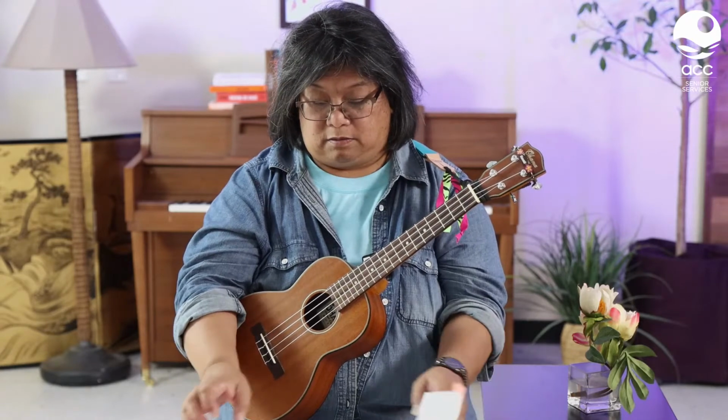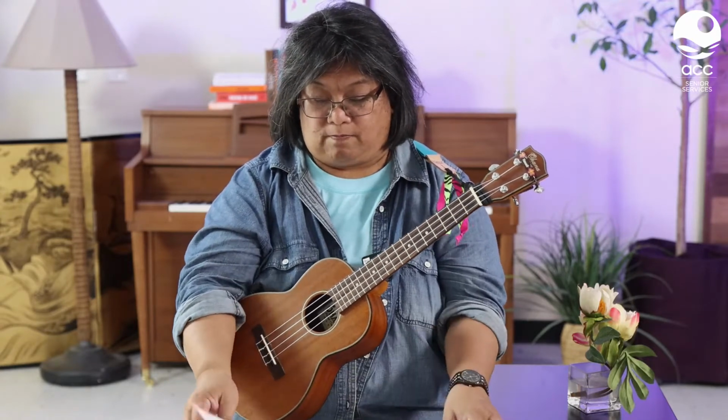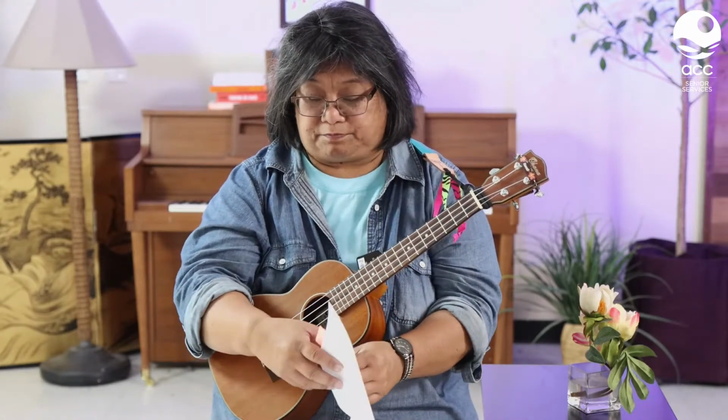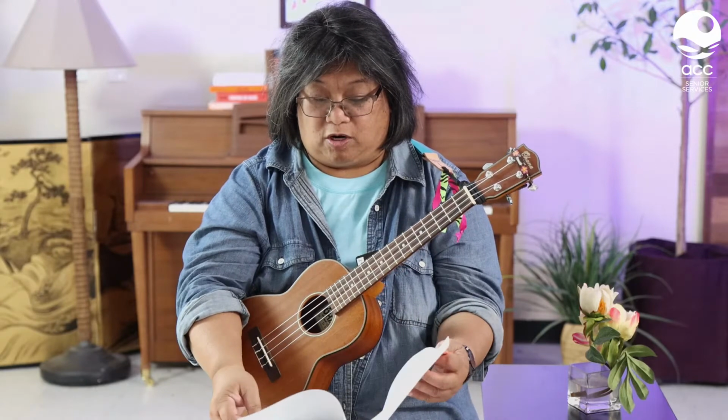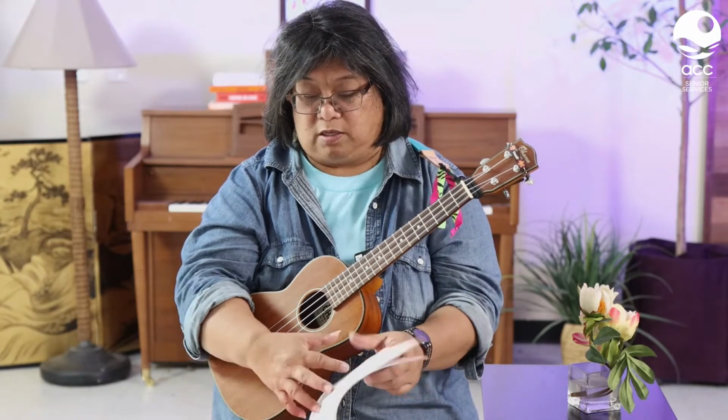And also in the other handouts, I did provide a progression of chords for C and a progression of chords for F, I believe. So you can use those to help you along with your playing.